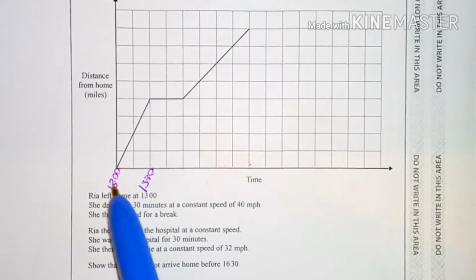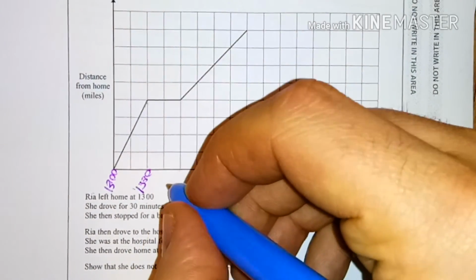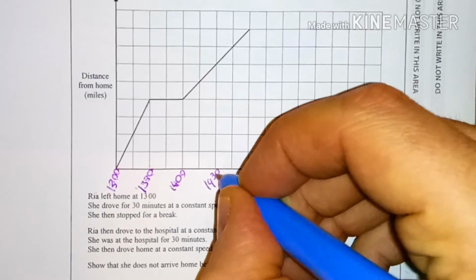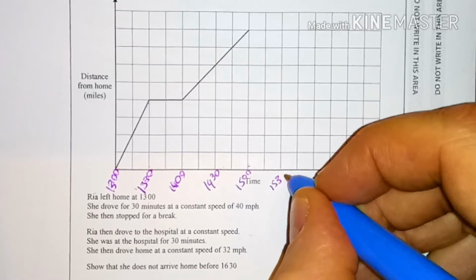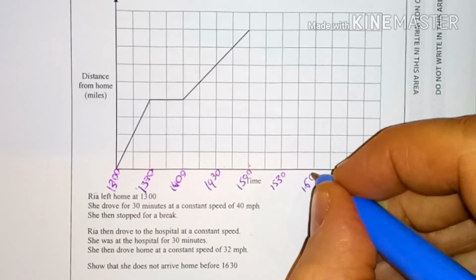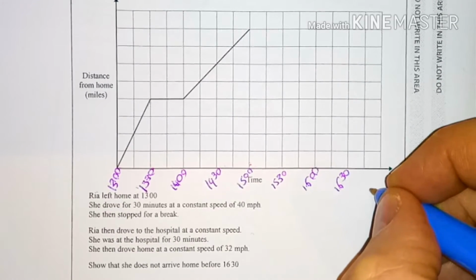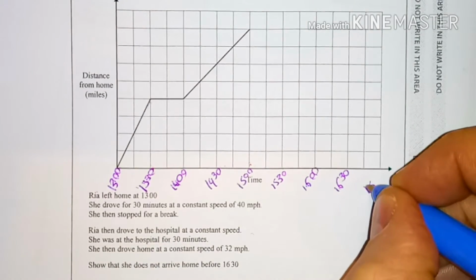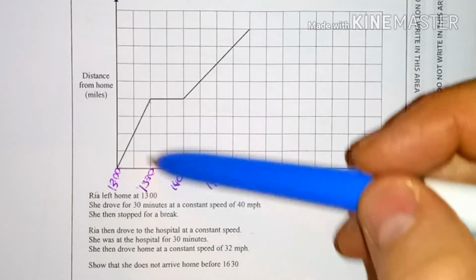And this actually gives me a scale now. I know each little box is now a quarter of an hour. So that's 13, so I'm going to put in 1400, 1430, 1500, 1530, 1600, 1630, 1700. And I'm working within the 24-hour clock, if you weren't realising. So now we need to do the distance.